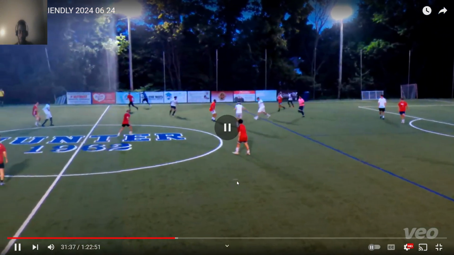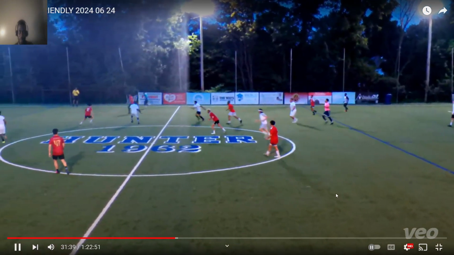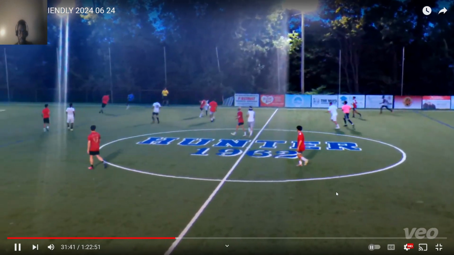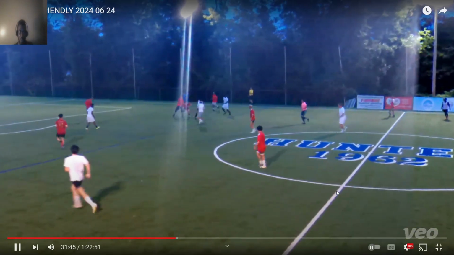All right, we win the ball. Eric has the ball here. He passes it down to me. And dribble one person, pass it down. You want to look up.